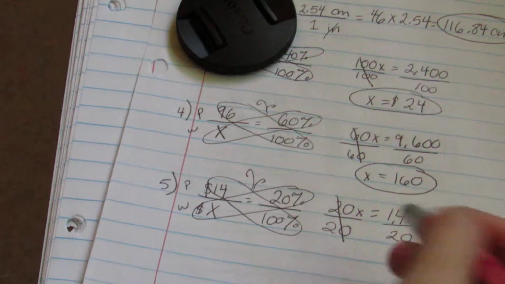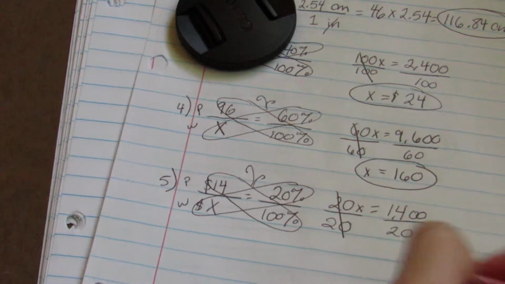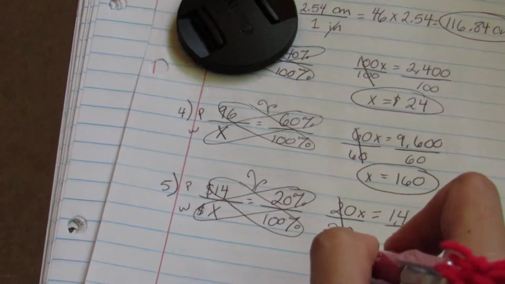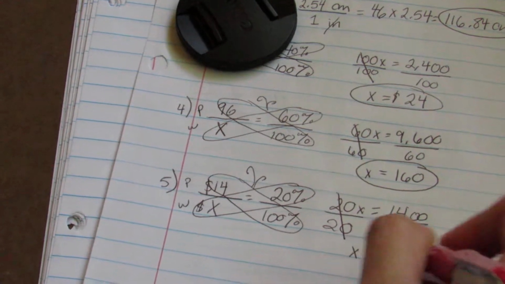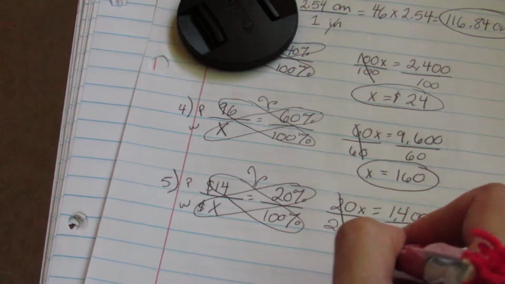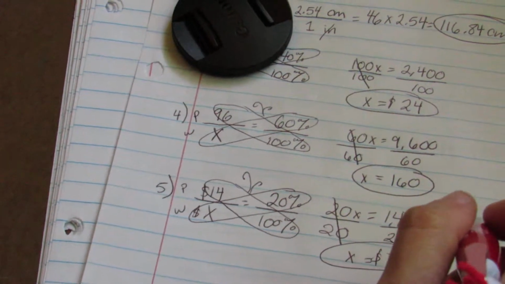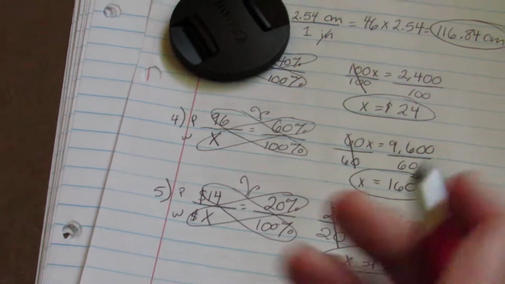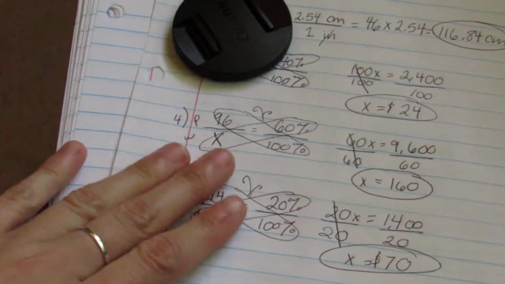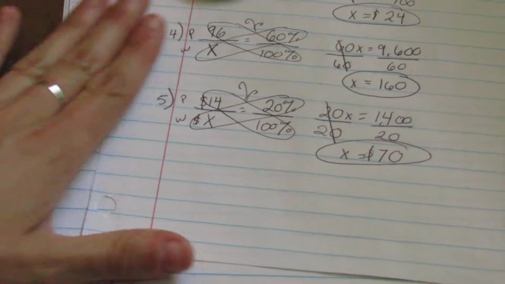Then that isolates our x, if you guys can see that. So x is going to equal $70. So that's what the sneakers cost originally, before the discount. So I'm going to keep going, moving on up.